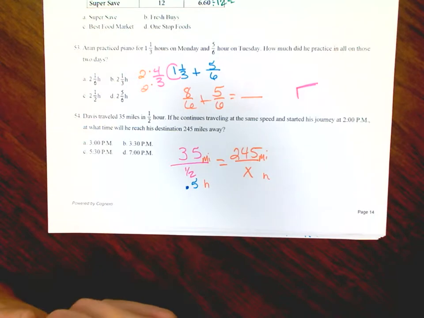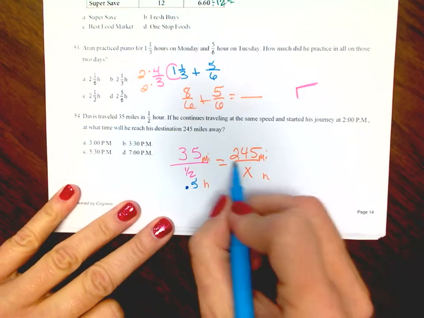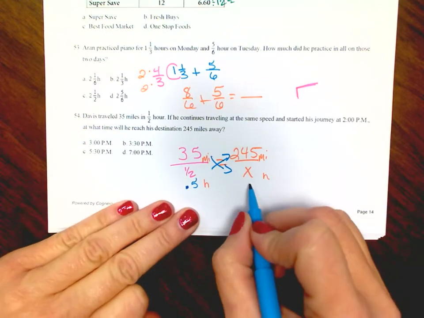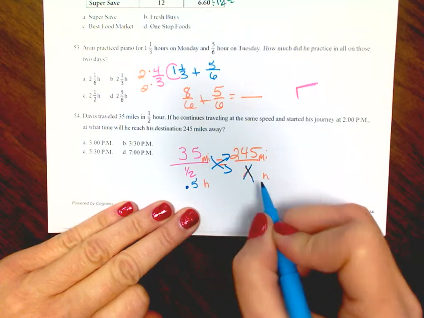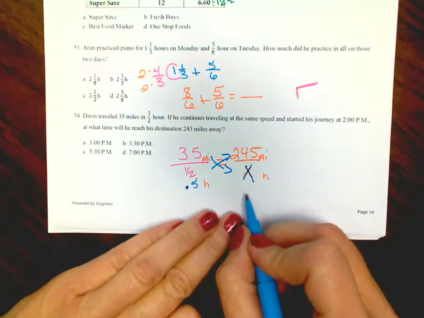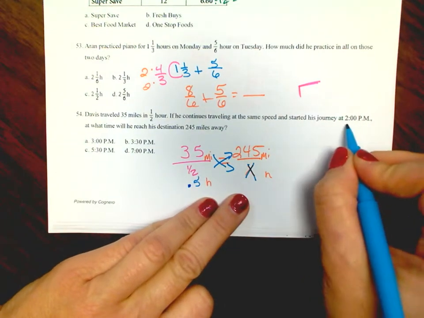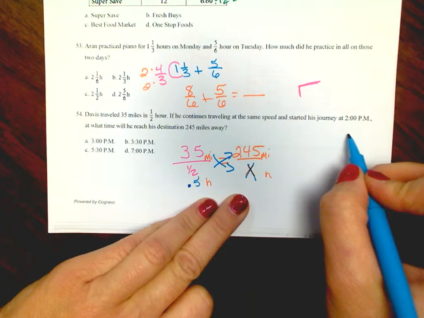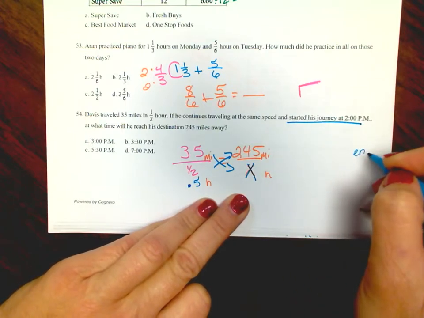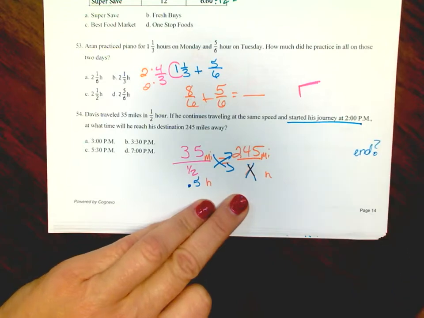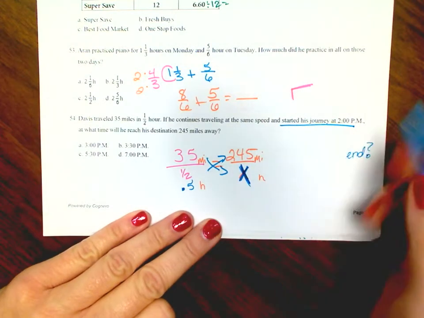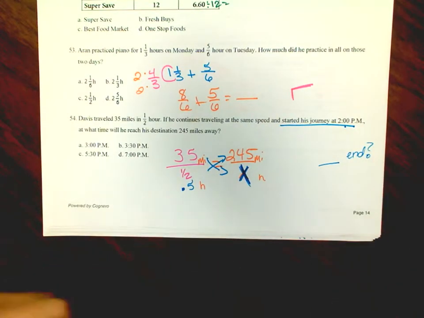So to go 245, do your cross product. But then this is going to be how long it's going to take you to drive 245 miles. You're going to have to take this and add it to 2. What time is it going to be when you end? You started at 2, so when you end, what time is it going to be? This tells you how long it's going to take you to drive. Then you have to start at 2 and get your end time.